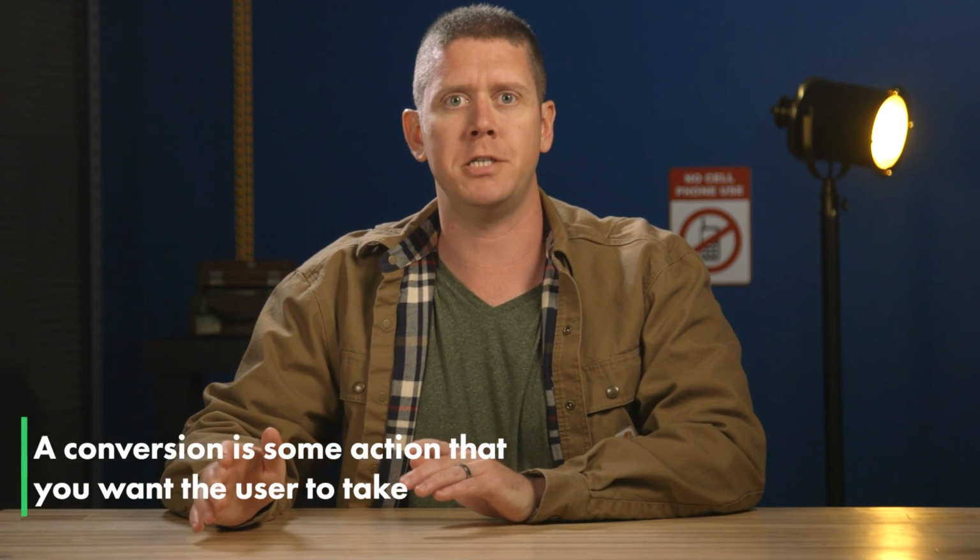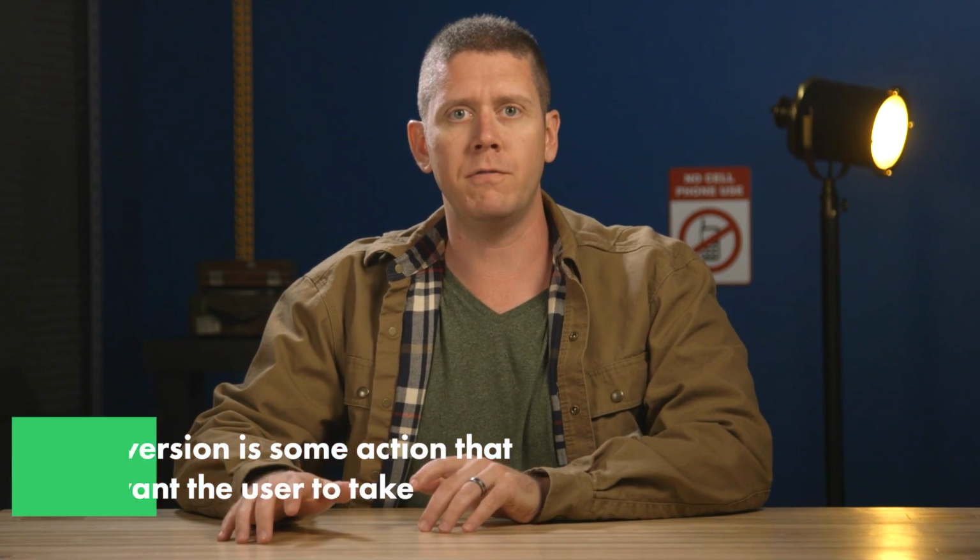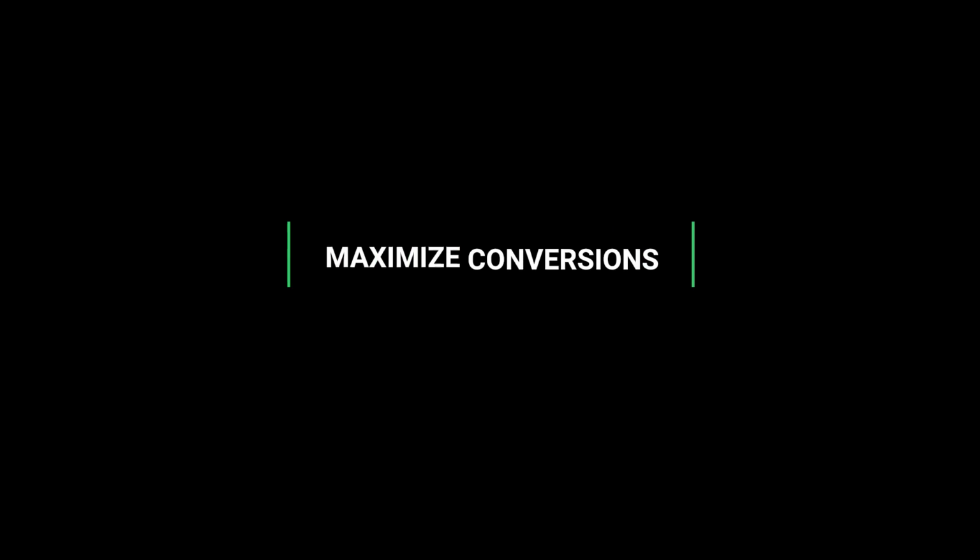So let's talk about the two bidding strategies that utilize your conversion data. So a conversion is some action that you want the user to take on your website, whether that's opting in for something or downloading something or buying something. And you need to have conversion tracking set up through your account in order to use one of these bid strategies. So the first one is maximize conversions.